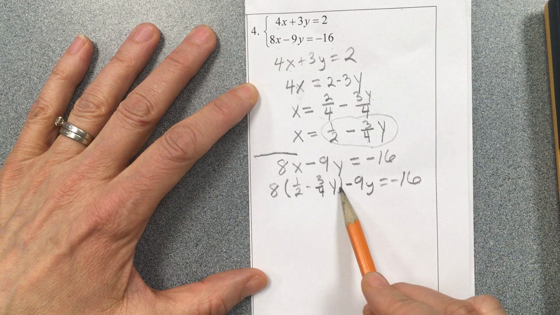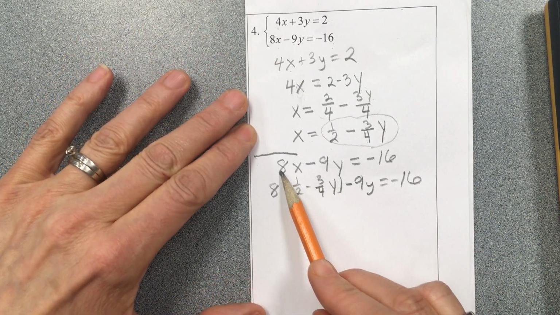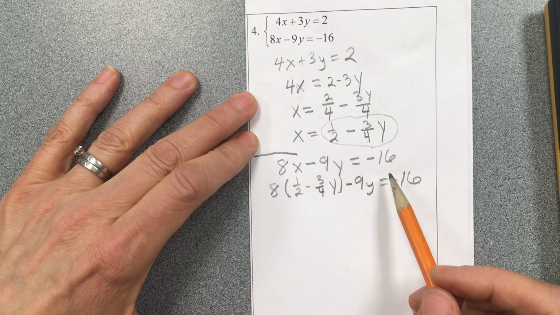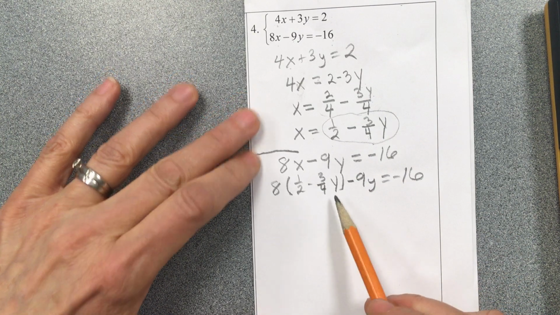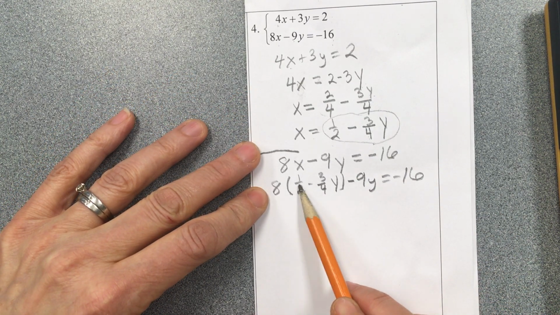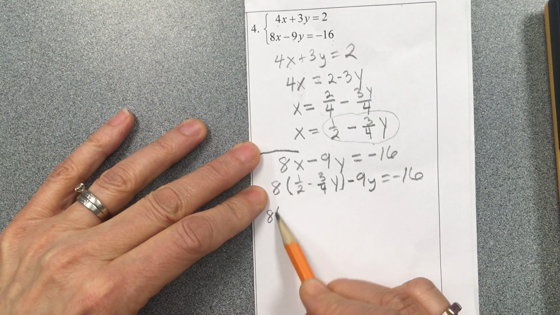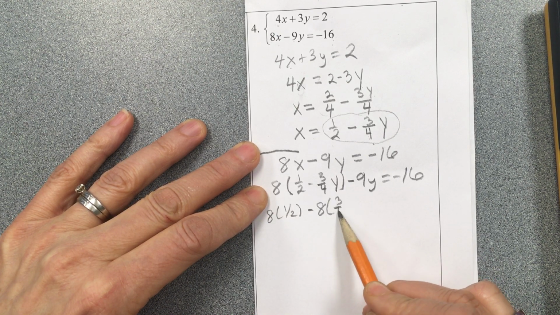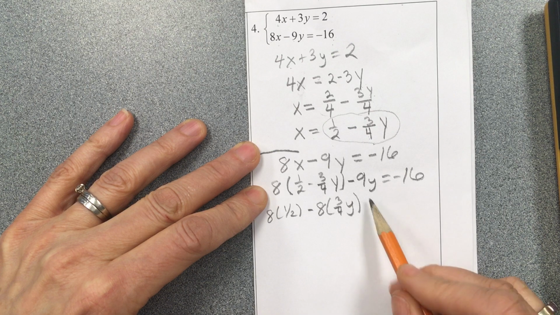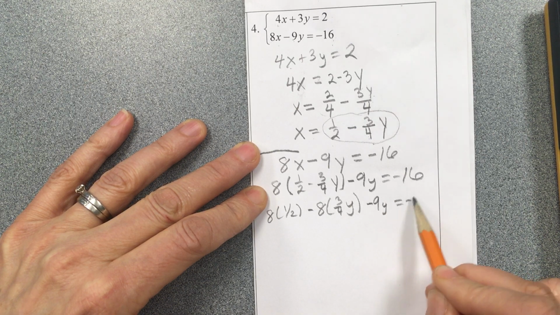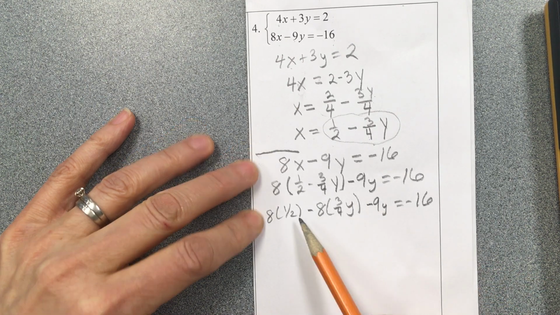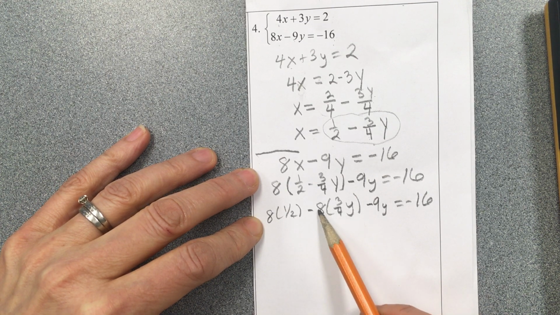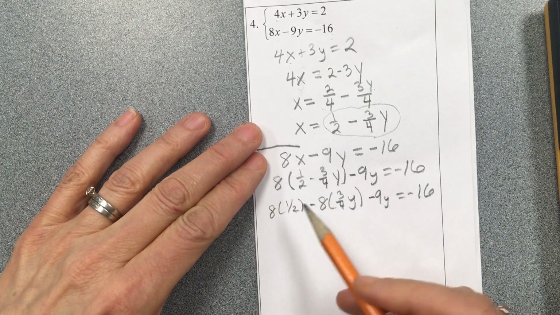Definitely need parentheses here, because the 8 gets multiplied by all of x, not just part of it, so we're going to have to distribute. And at least now I can see that things are going to work out fairly nice, because when I distribute, I'm going to have 8 times 1/2 minus 8 times 3/4 y minus 9y equals negative 16. And because my denominators both divide into 8 evenly, I'm going to be able to get rid of my fractions.